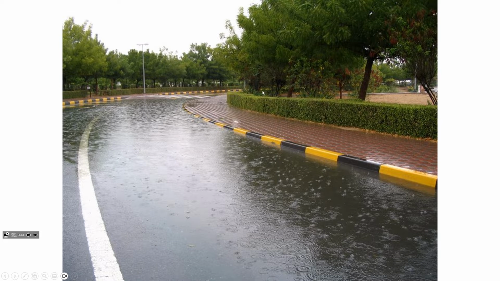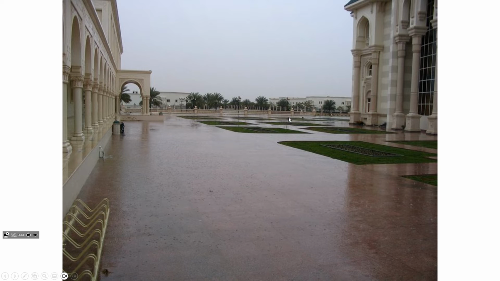This is some pictures from the campus that I used to work at, and they didn't have any kind of storm inlet drains on campus, and so when it rained, just the low end of the roads would be completely flooded, and you'd have to just find an alternate route or stay home. Most people just stay home when it rains. It kind of causes paralysis.